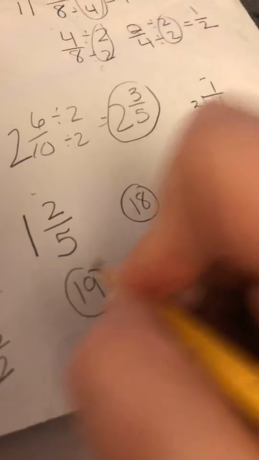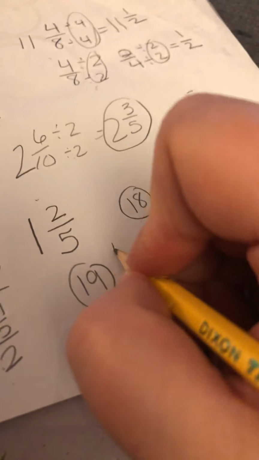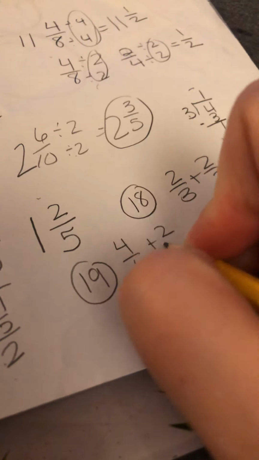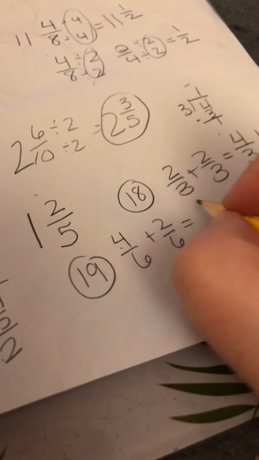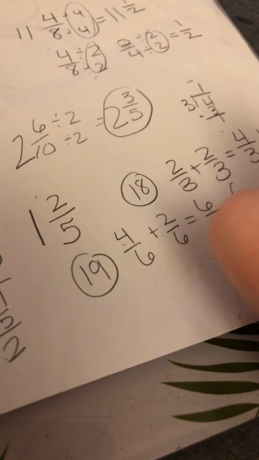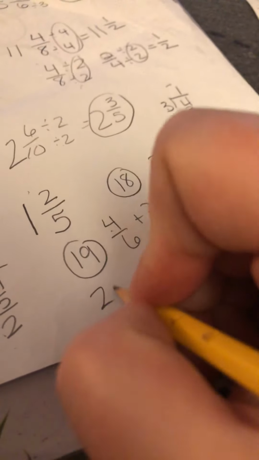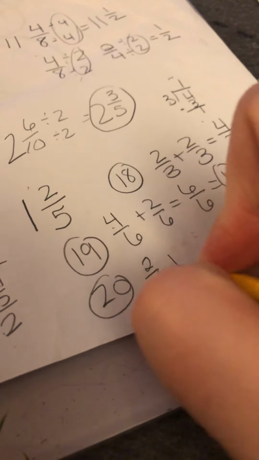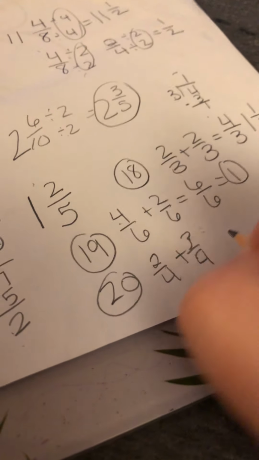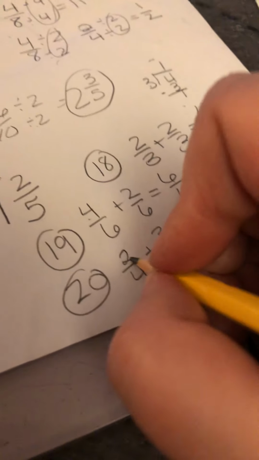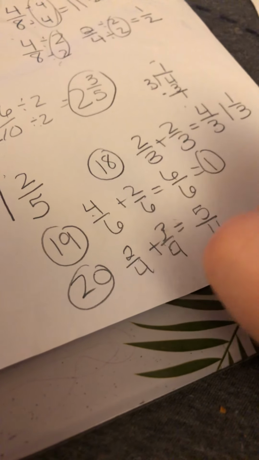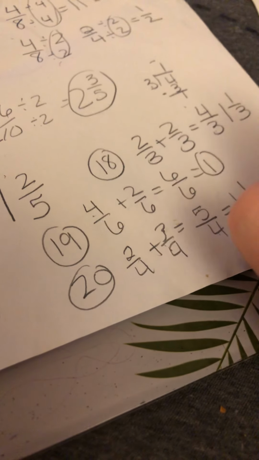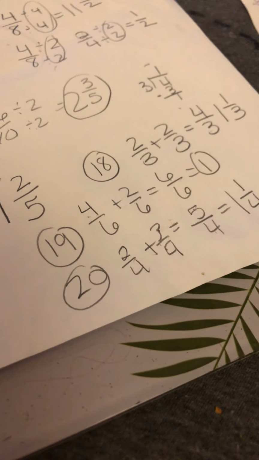Okay, number 19. Oops, sorry. 19. 4/6 plus 2/6. 4 plus 2 is 6 over 6 equals 1. And then 20, I'm going to get it all on one piece of paper. 2/4 plus 3/4. So 2 plus 3 is 5/4. 4 goes into 5 one time with 1 left over. And there you have it.